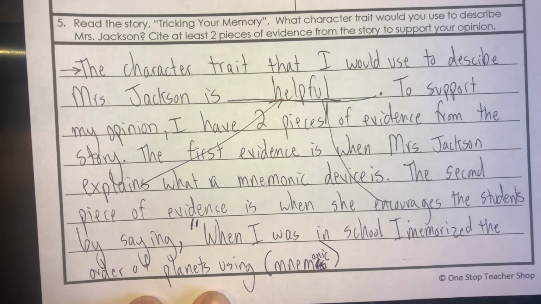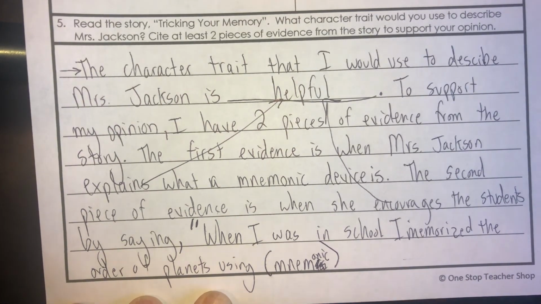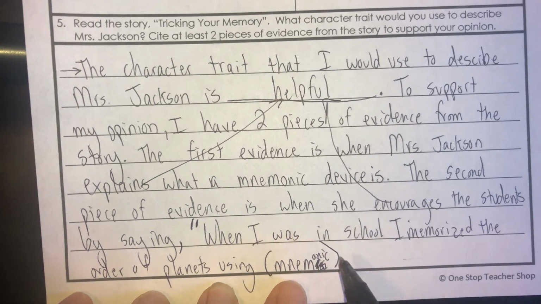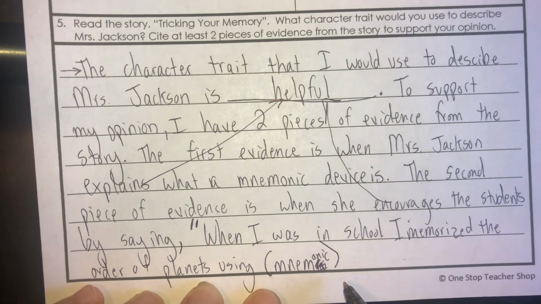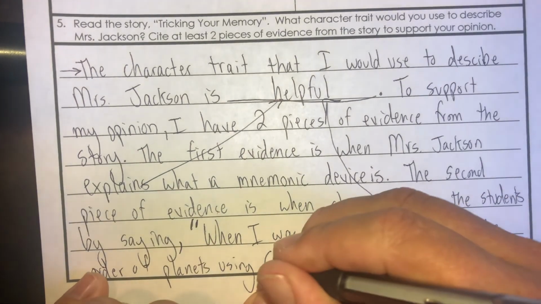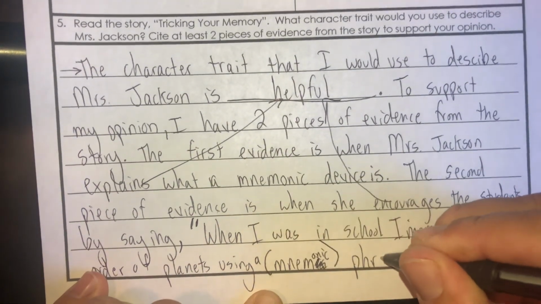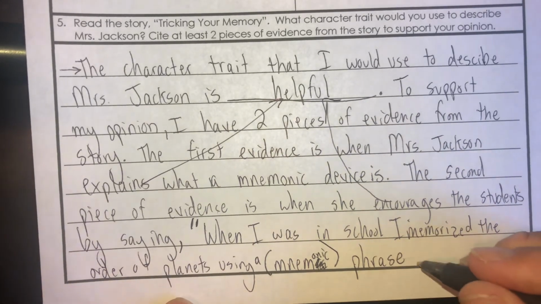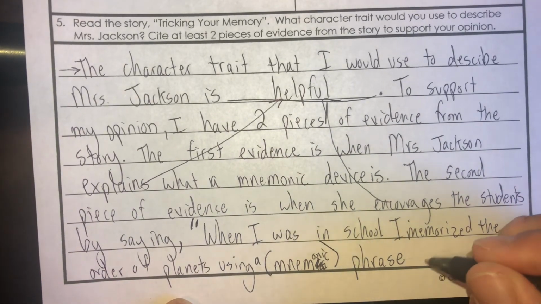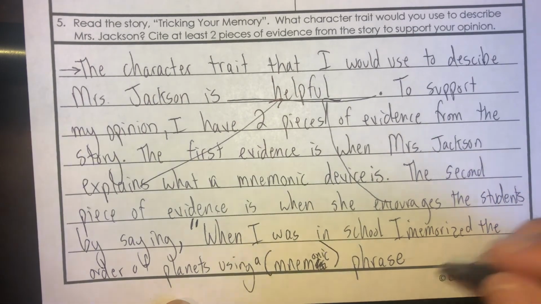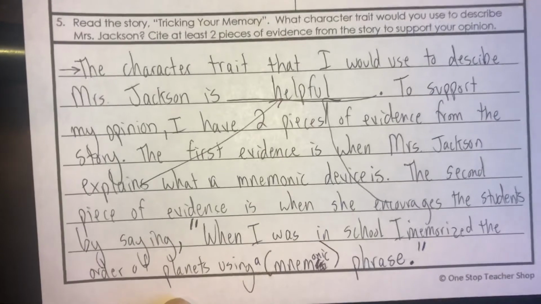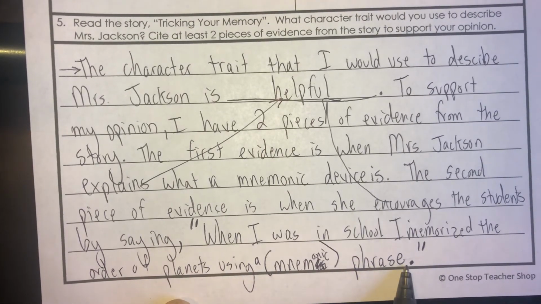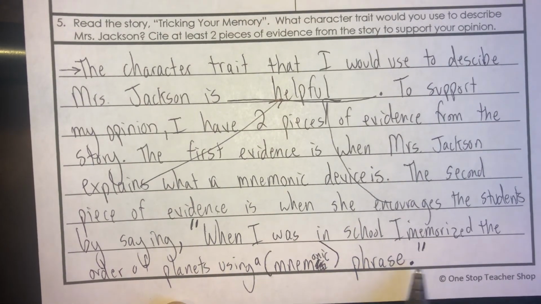That's not really that important to my quote. The main thing is that she shared her own experience. So "When I was in school, I memorized the order of the planets using a mnemonic phrase." And she goes on to say, to actually give the phrase itself, but we don't need to have that. Period and quotation marks. So I only have part of what she said, but I don't need the whole thing.